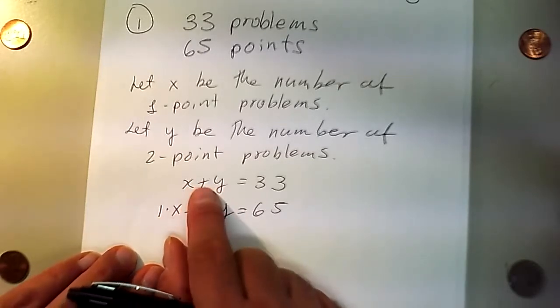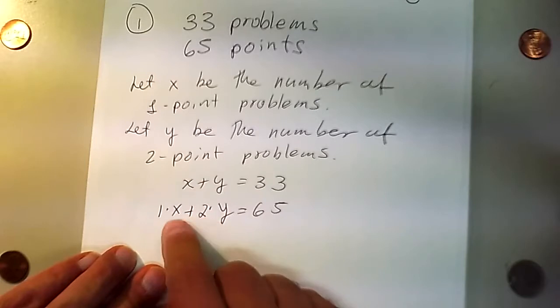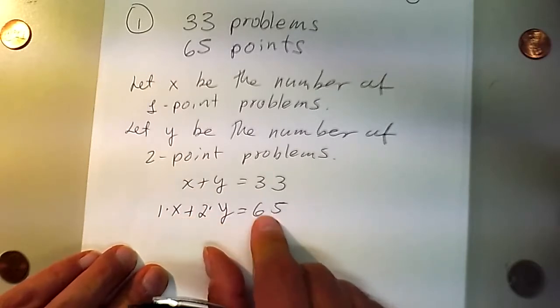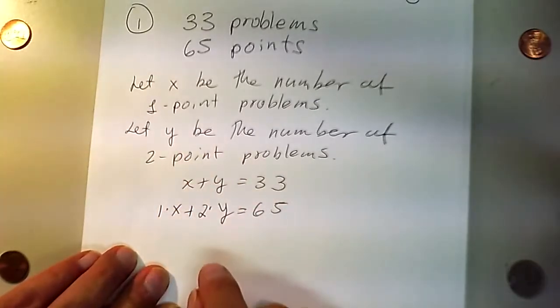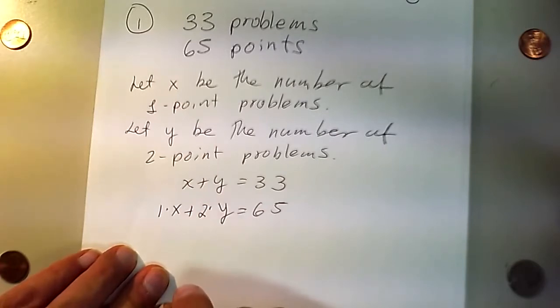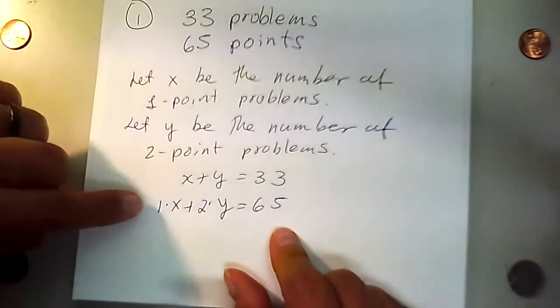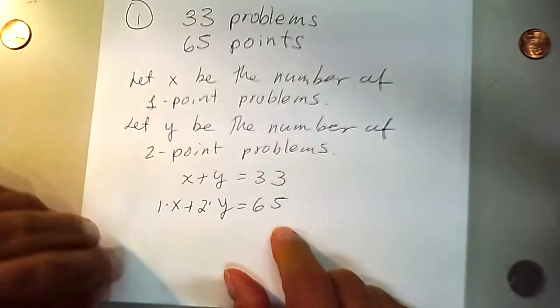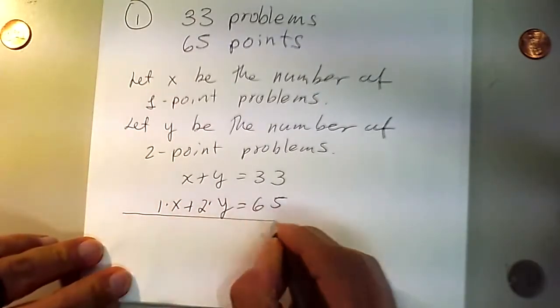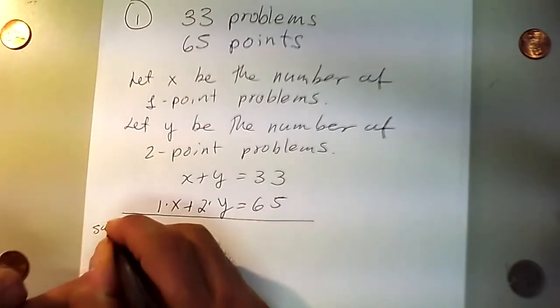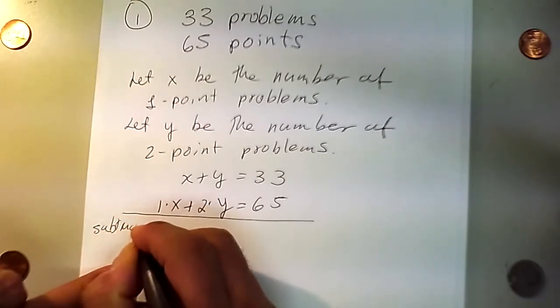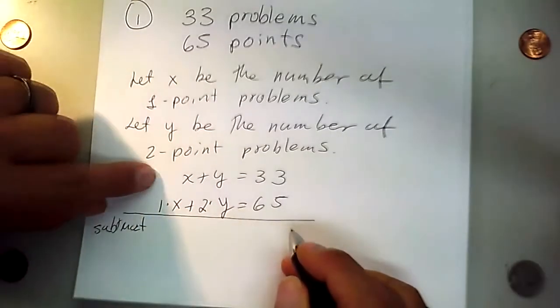So the total number of problems is 33. The total number of points is 65. So here's our system of equations. And then we solve this system. We can subtract this equation minus that equation. Again, this equation minus that equation.